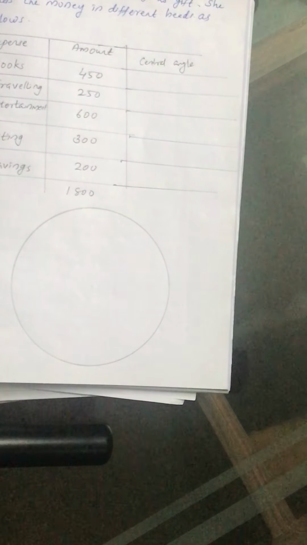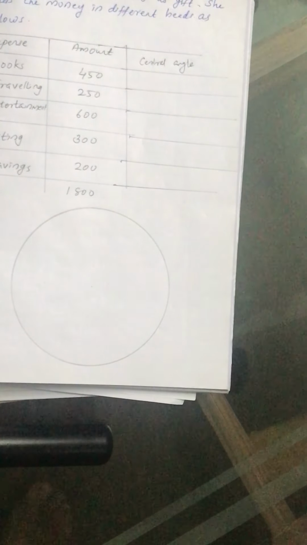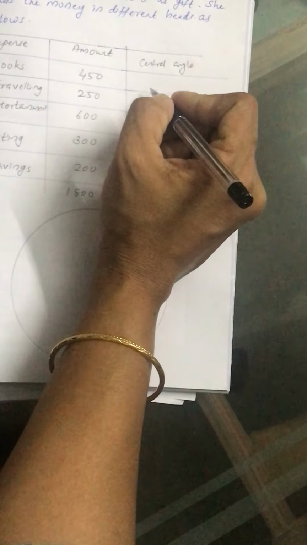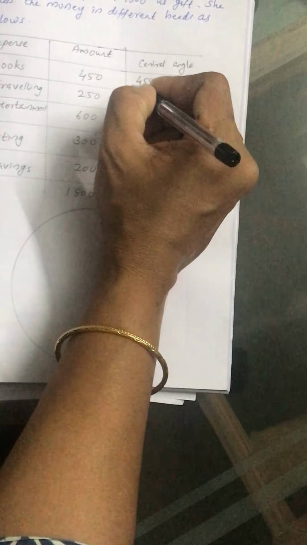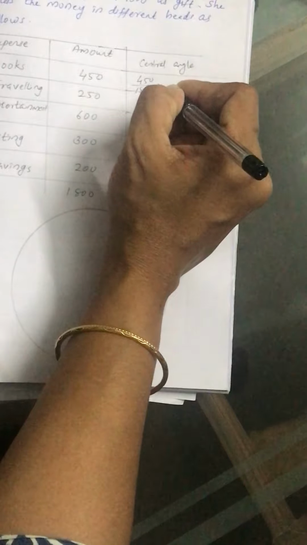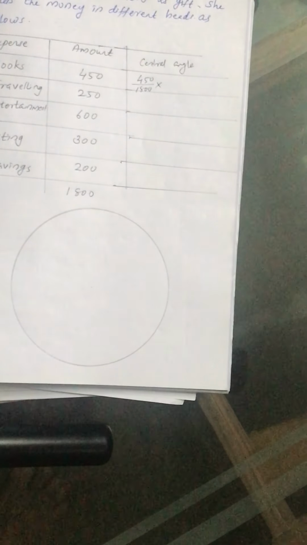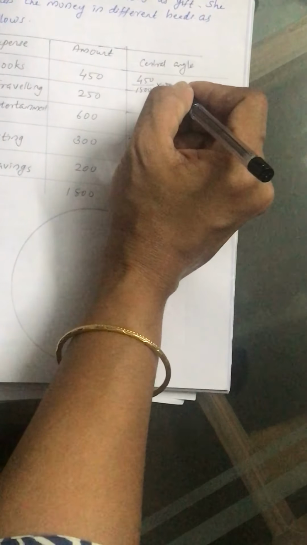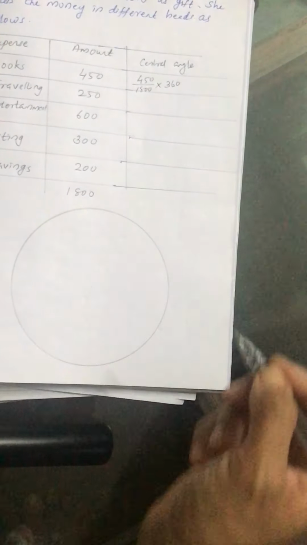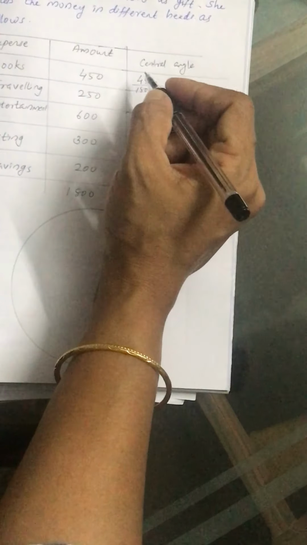She had 1800 rupees. So the central angle we will get by 450 by 1800 into what? What is the total central angle? We know that is 360. Okay, so using this we will get the central angle for that books.